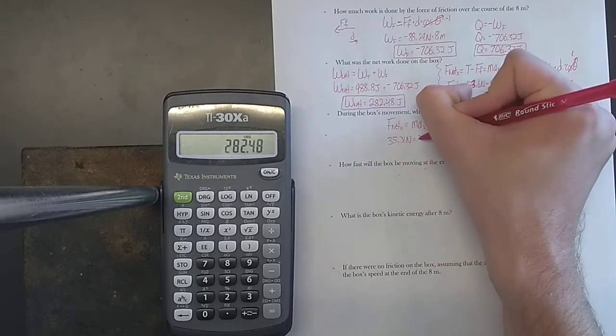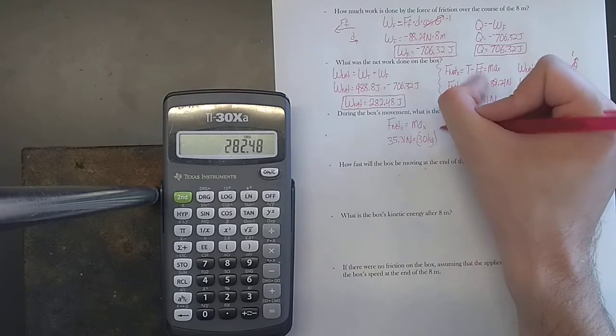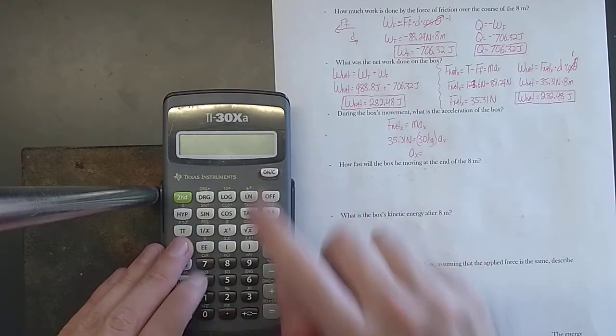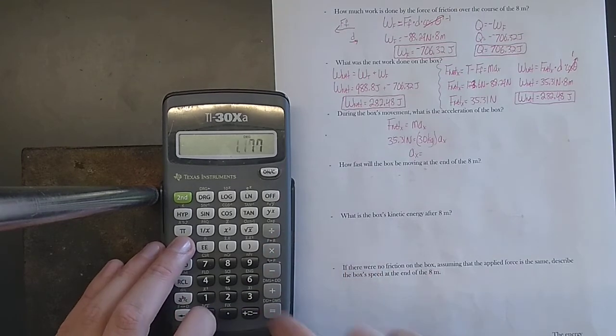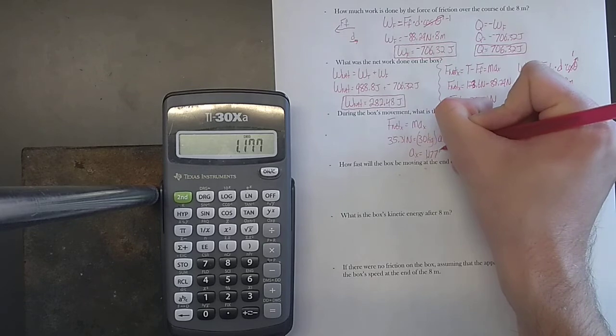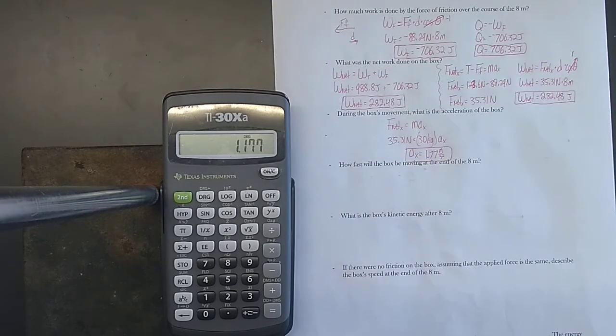35.31 is the net force. The mass of the box, or crate, I keep calling it a box, but it's a crate, is 30 kilograms times ax. We simply divide both sides by 30, and we get an acceleration of 1.177 meters per second squared. That's the acceleration of the box.